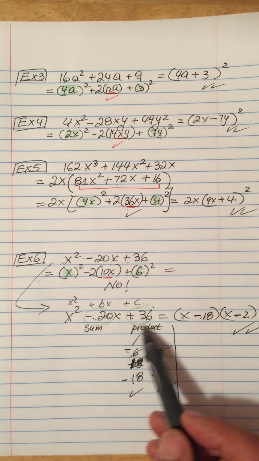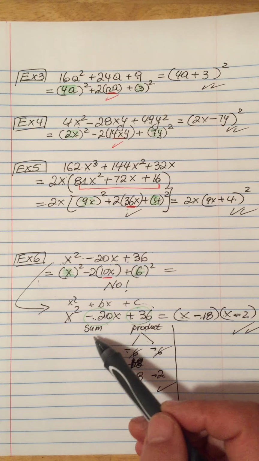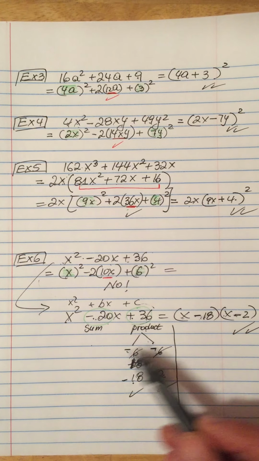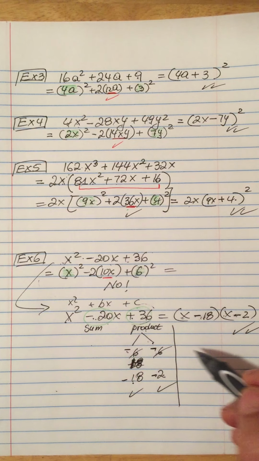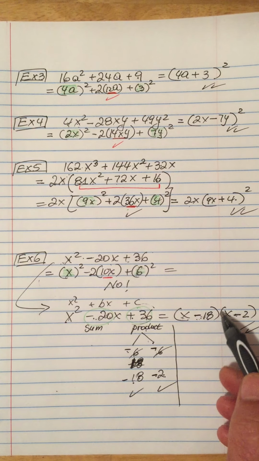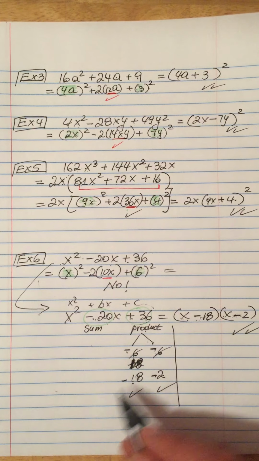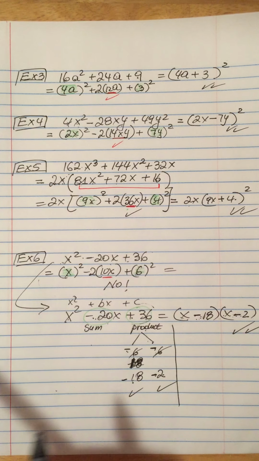But if we cannot find those two numbers when we try this method, we say that this is not factorable, but this trinomial is factorable, and its factors are x minus 18 times x minus 2. So this was the lesson for today, how to factor perfect square trinomials.